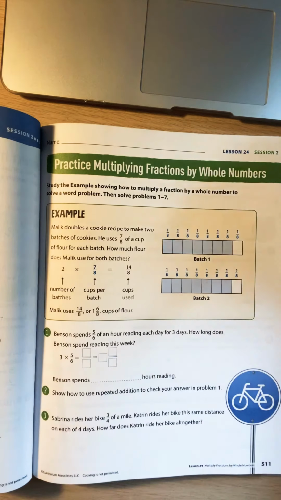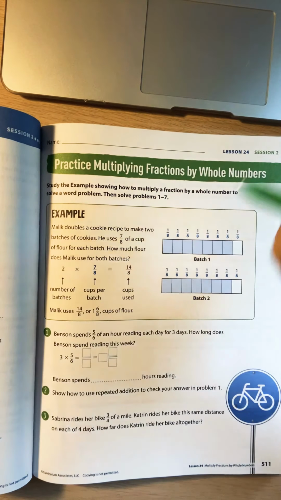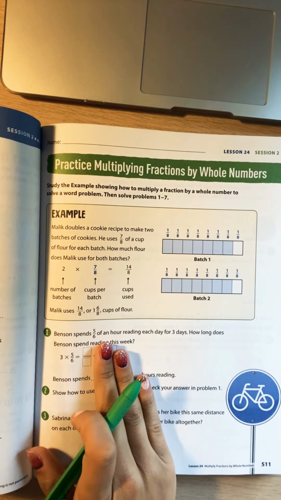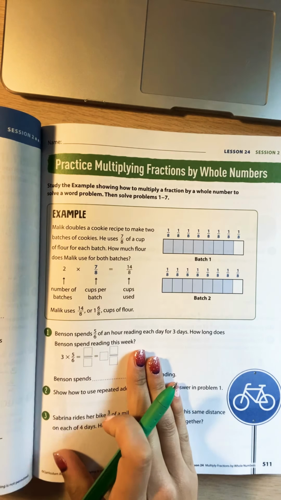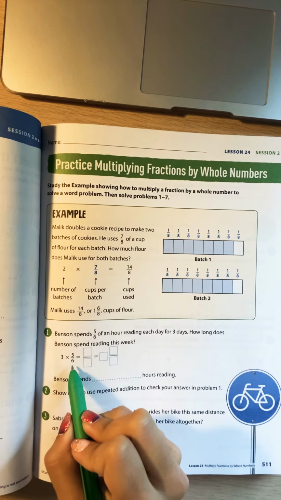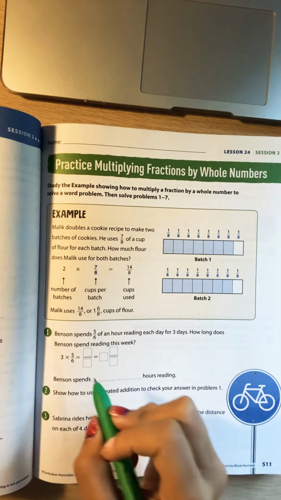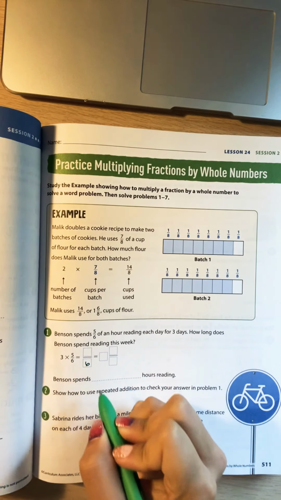Okay, number 1 on page 511. Benson spends 5/6 of an hour reading each day for 3 days. How long does Benson spend reading this week? So we just need to solve the equation in the first boxes there, and then we convert it to a mixed number. So here's 3 times 5/6. They already set up the equation for me. I just need to solve it. 6 is my denominator, so it's going to stay 6.